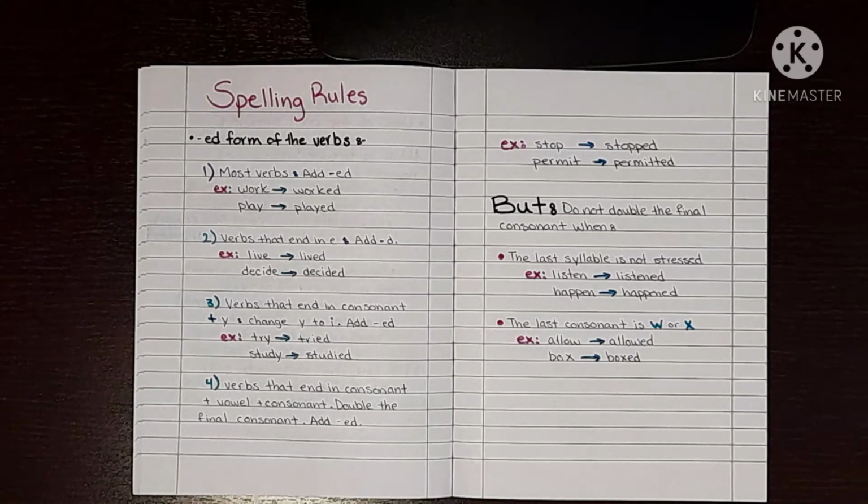But here, you could hear a difference in the ending. Worked, played. So work, the ed, the ending sounds like a T. For example, dream, dreamt. You could actually hear the T. So there's some verbs where the ending is spelled ed, but the pronunciation is like a T. But as for play, played, it sounds like a D.